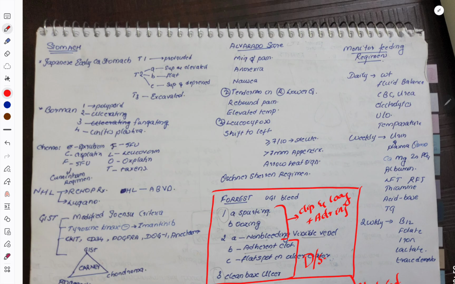Now there are 2 cases where you cannot operate a cancer stomach. One is pancreatic infiltration, the other one is liver mets. Liver mets and pancreatic infiltration, do not operate, okay? Now you also have 2 other classifications. One is Japanese and the other is Borrmann. In Japanese classification there is 1, 2, 3. In Borrmann it is 1, 2, 3, 4. In Japanese, 1 is protruded, 3 is excavated, 2 is A, B, C: superficial, flat and depressed. Borrmann is 1, 2, 3, 4: polypoidal, ulcerating, fungating, linitis plastica. So that's how we do it. 2 cases where you cannot operate are pancreatic infiltration and liver mets.